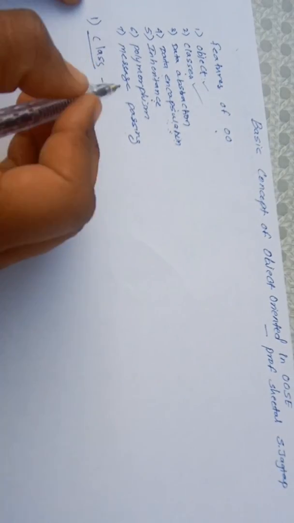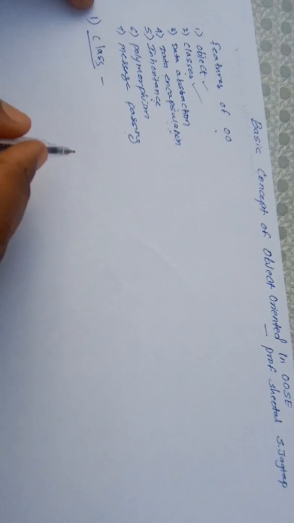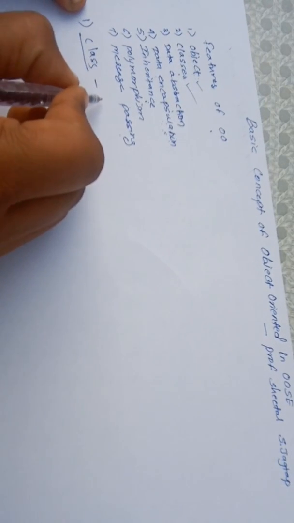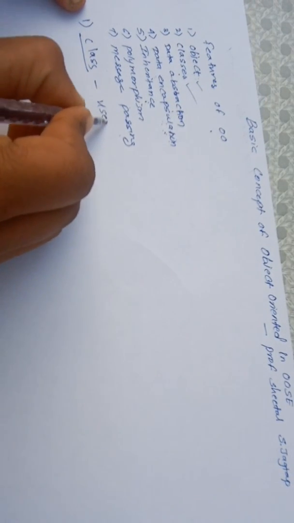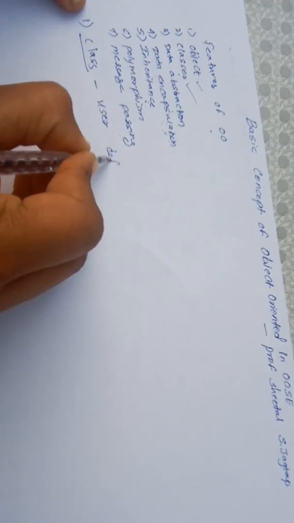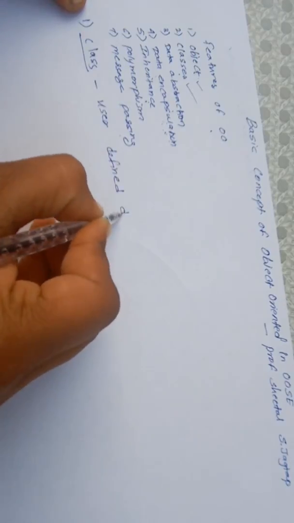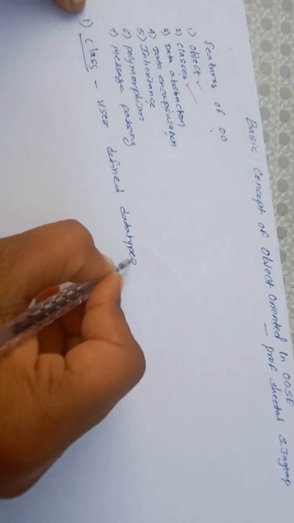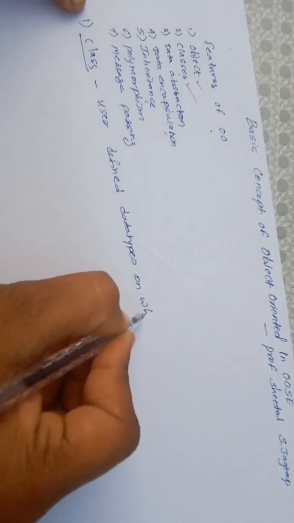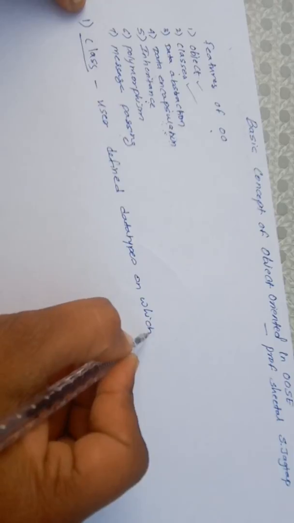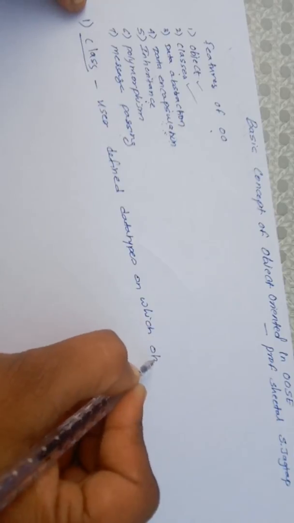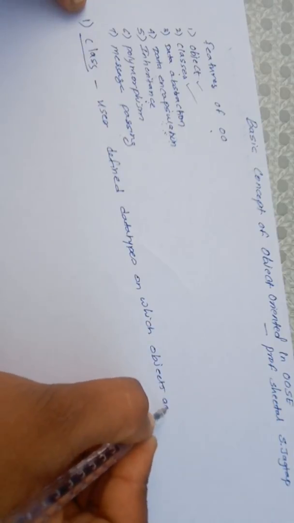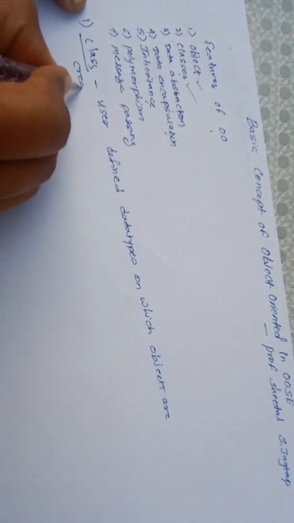Class is nothing but a user defined data type on which objects are created.